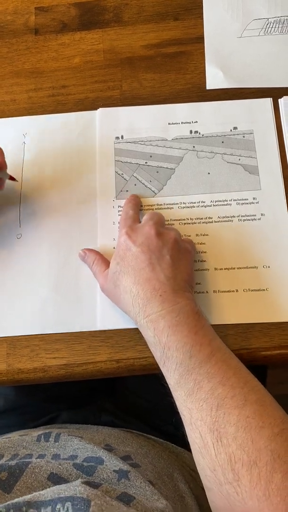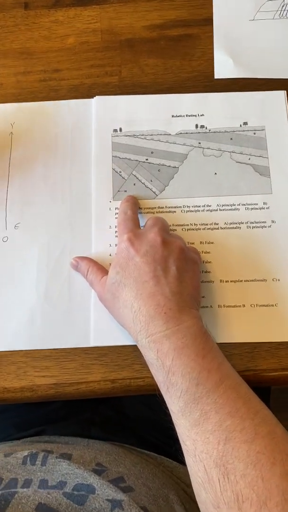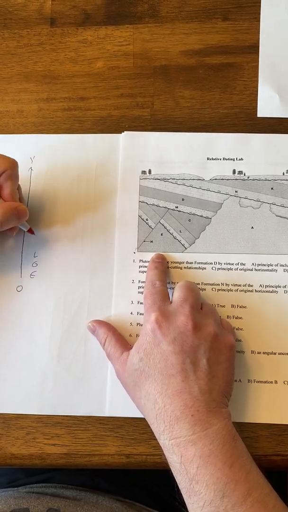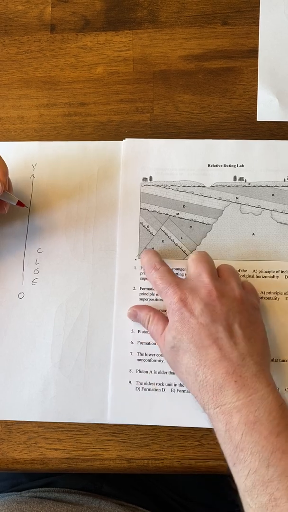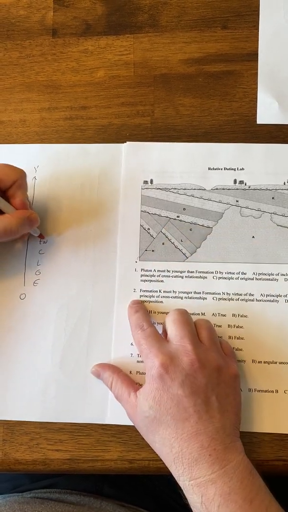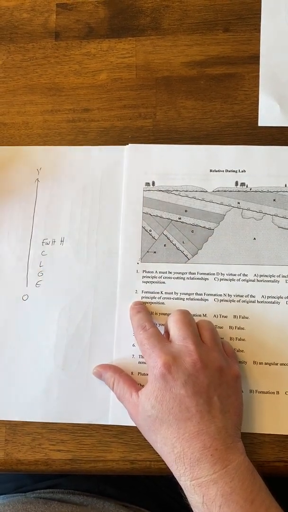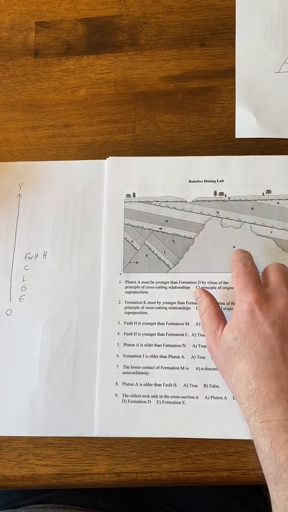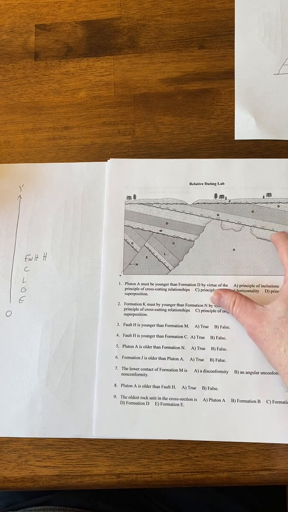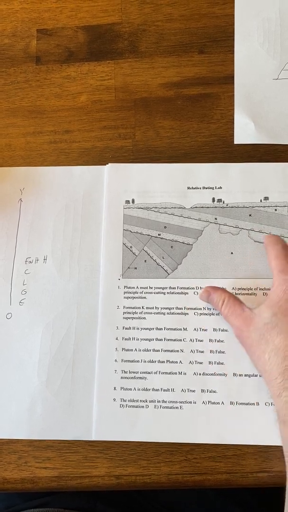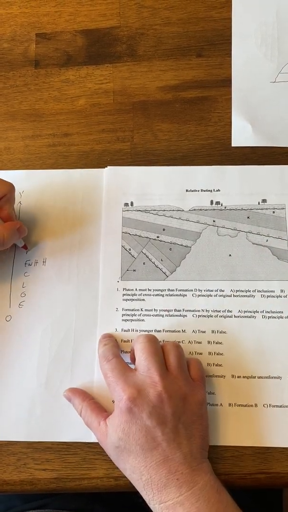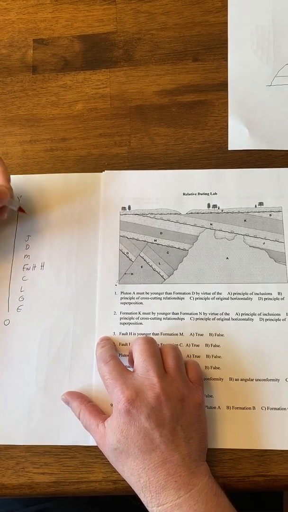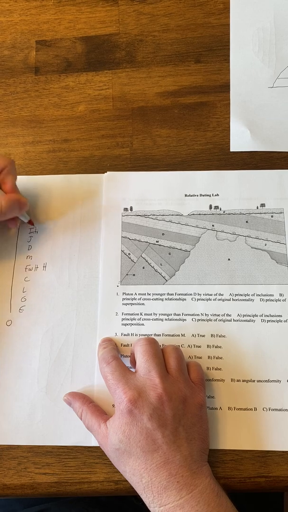So I'm just going to start by labeling my oldest first. So E, G, L, C, right? And then we have the fault. So we're going to call that fault H. That cuts through those rock layers. And when you come to this right here, you can see that A cuts through M, D, and J. So we know A came after those 3 rock layers. So M was deposited, D was deposited, J was deposited, and then finally we have intrusion A.